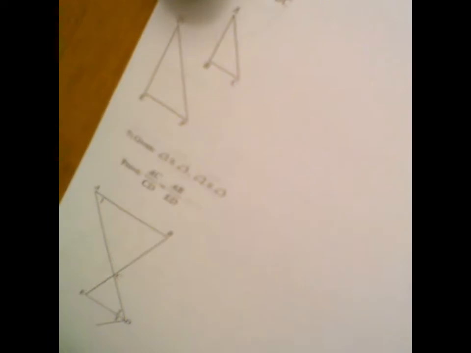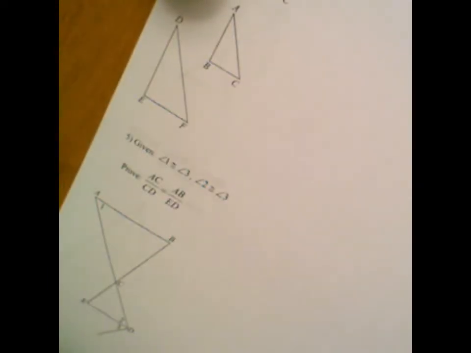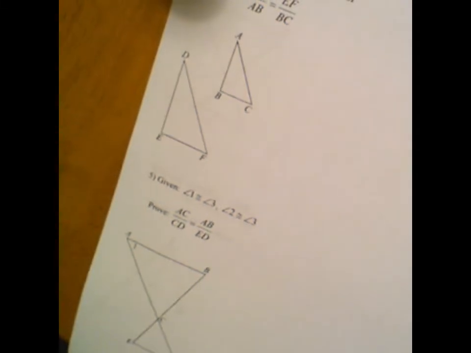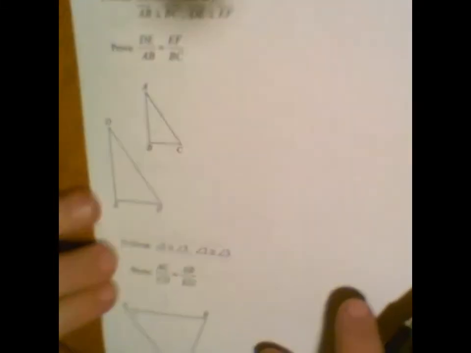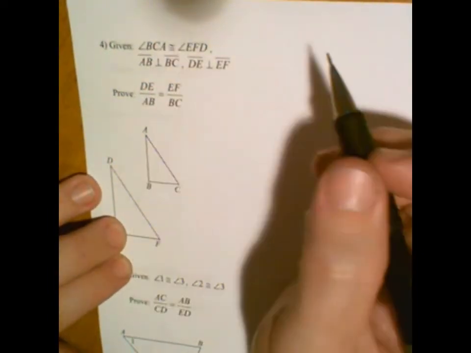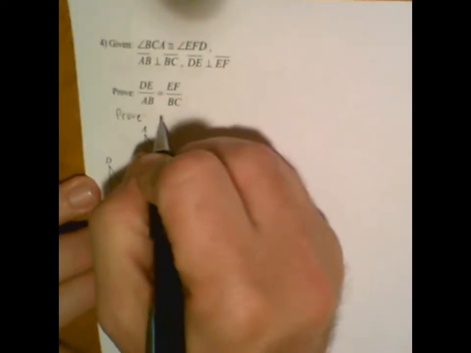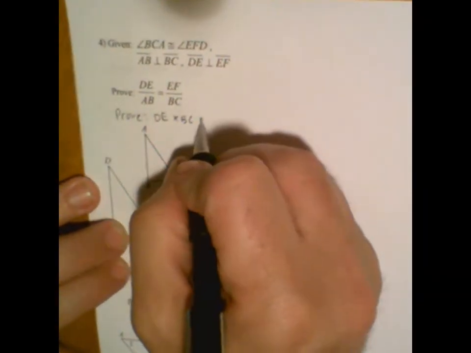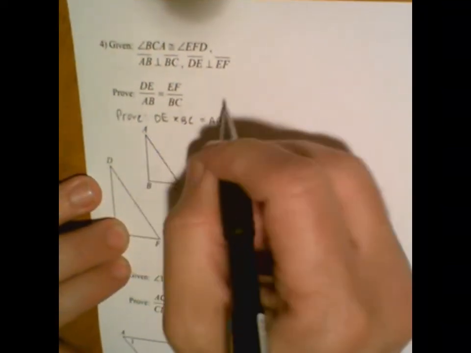Now I'm going to do 2 more the second way. I'm actually going to just change the question a little bit. We do this on day 2, but I decided I want to put it on day 1. On day 2, we're going to do 2 other ways to prove 2 triangles similar. But over here, where it says to prove this, so this is different. We're not just proving the triangle similar. It wants us to prove this proportion. But the way that we would ask the question probably on the test is actually to say, prove that DE times BC is equal to AB times EF.